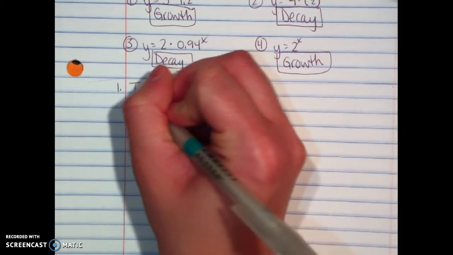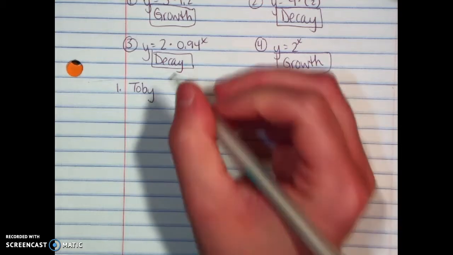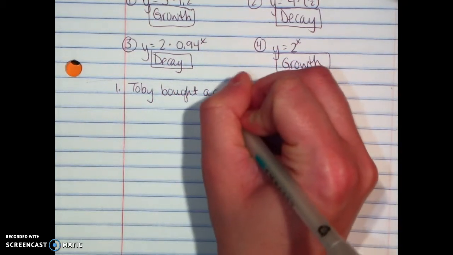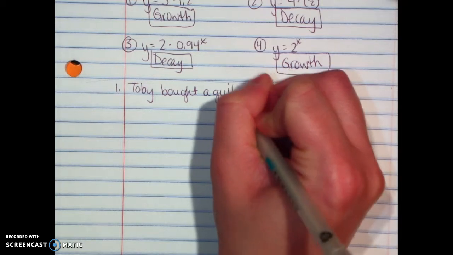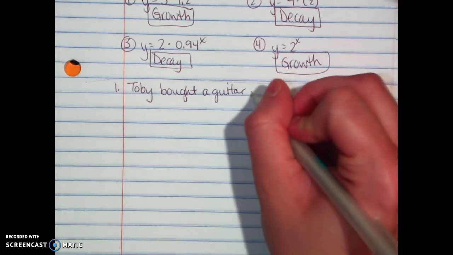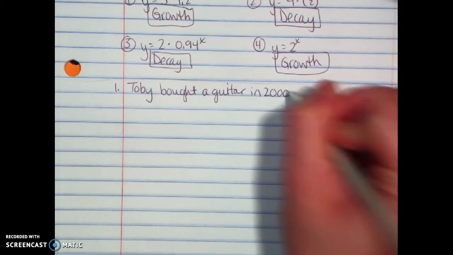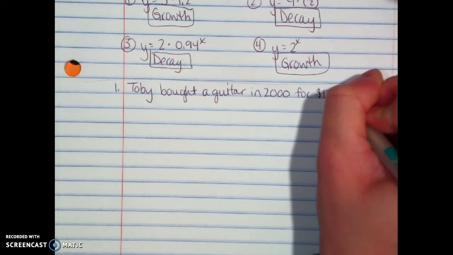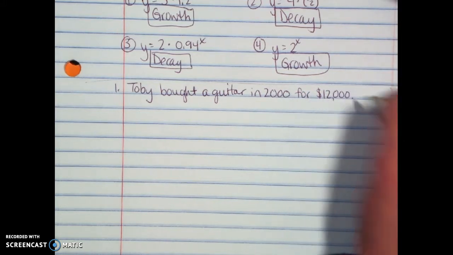Okay, so Toby bought a guitar in 2000 for $12,000.